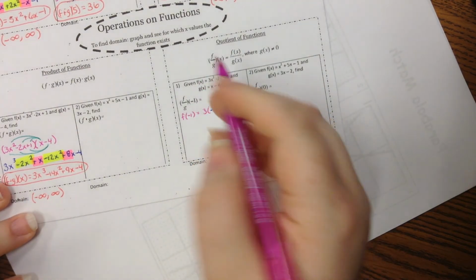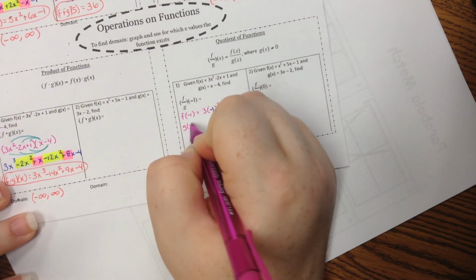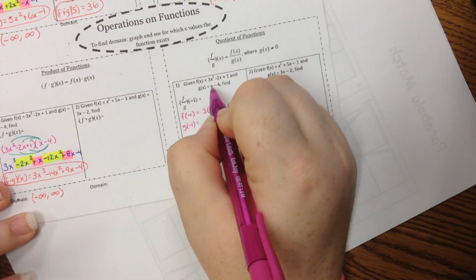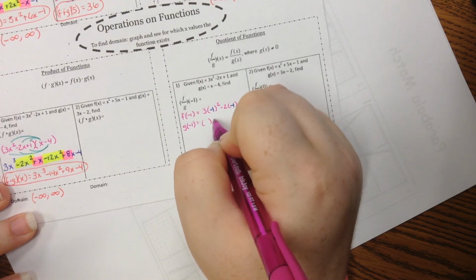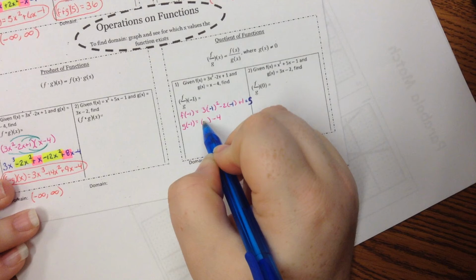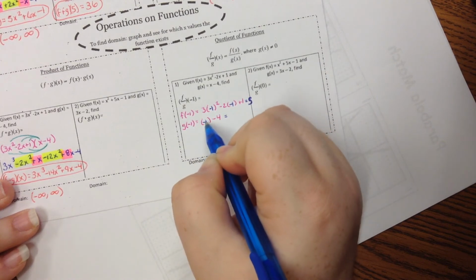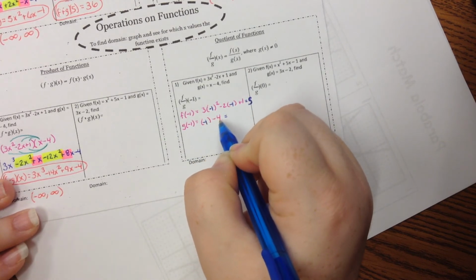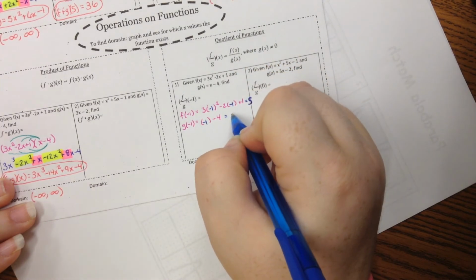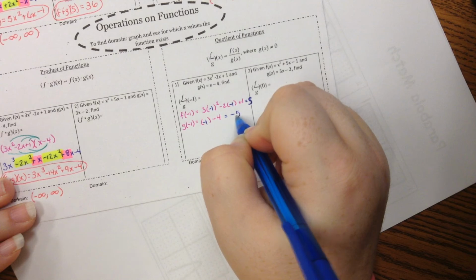Now we're going to focus on the g of negative 1. So g of negative 1, again, everywhere I see an x, I want to put parentheses. So we have x, which is parentheses, minus 4. Anywhere I see the parentheses, I'm going to input the negative 1. So we really have negative 1 minus 4, which is negative 5.